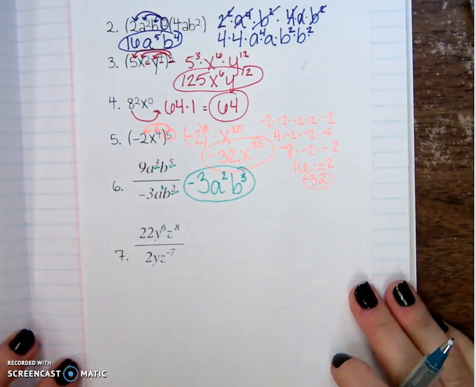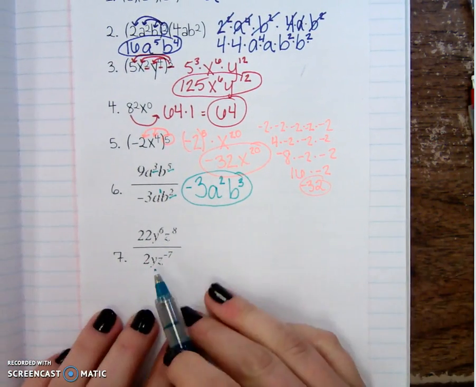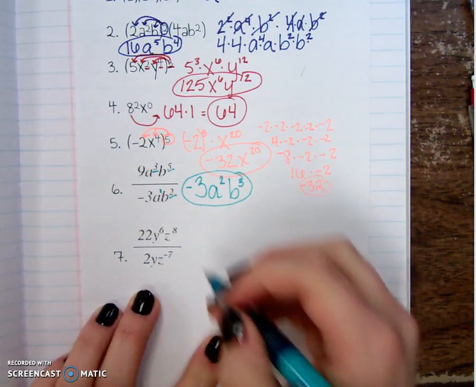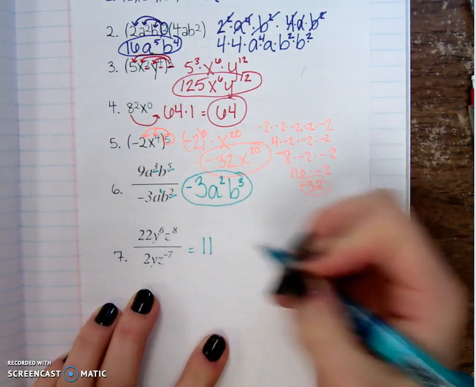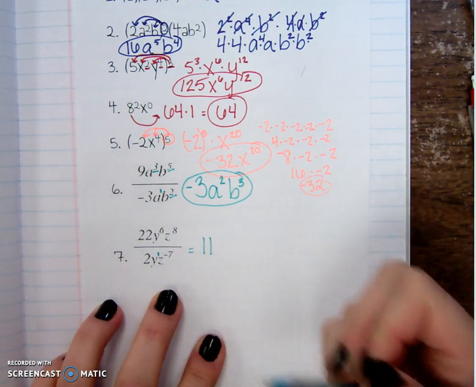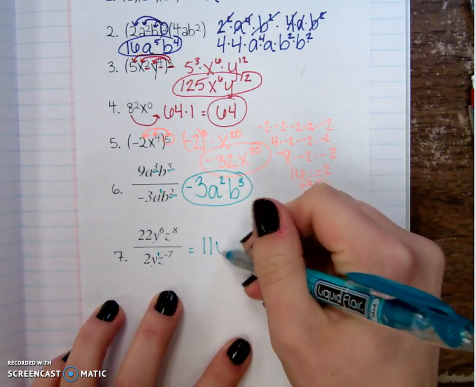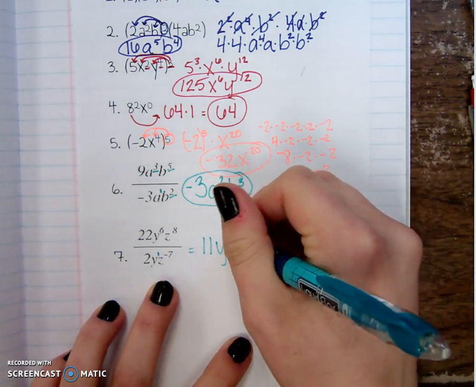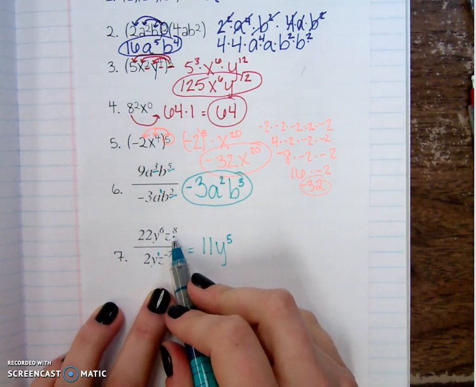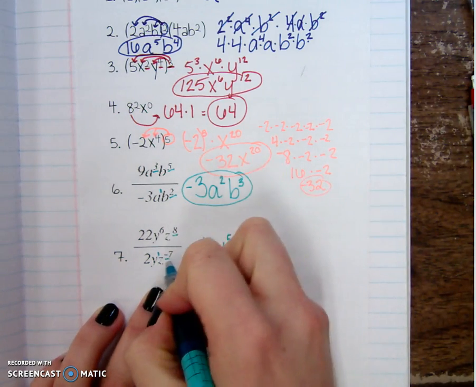And our last example, number 7. Let's look at our coefficients. 22 divided by 2 is 11. Our y's, I have a y to the 6th and y to the 1st. 6 minus 1 is 5. And then I also have a z. I have z to the 8th and z to the -7th.